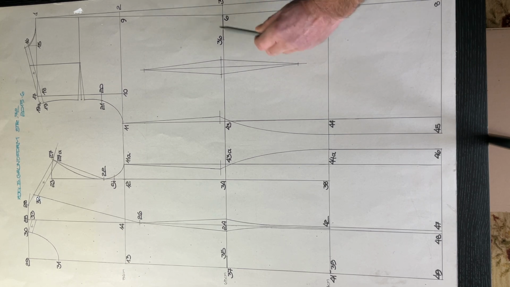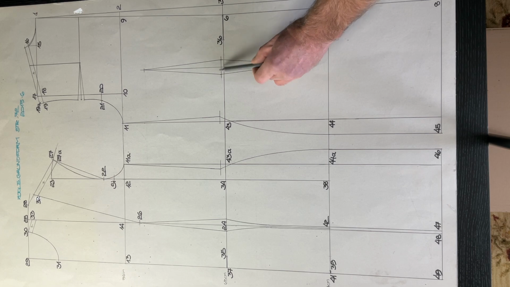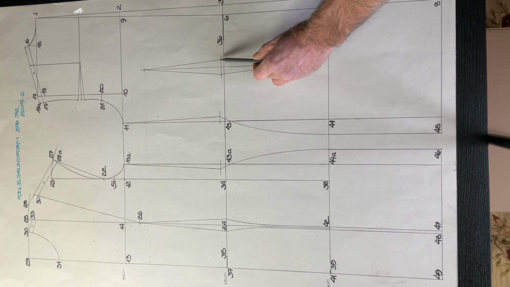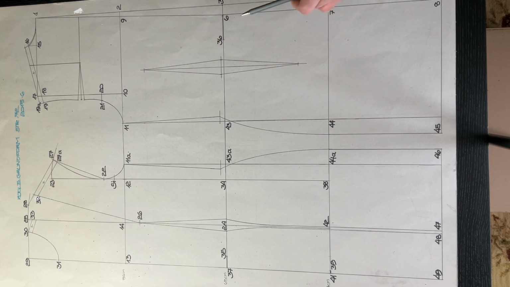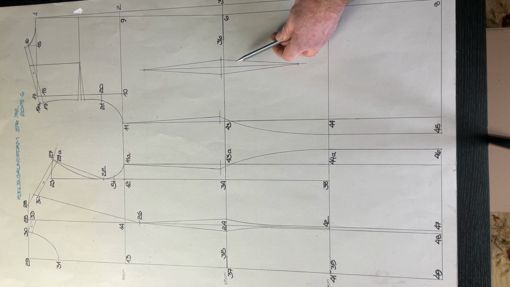Distribute the rest of the measure, maximum 3 centimeters, and draw the dart. So 3 centimeters goes here. But if the measure between 36 and 6 is more than 6 centimeters, you have to use 2 darts in the back piece.